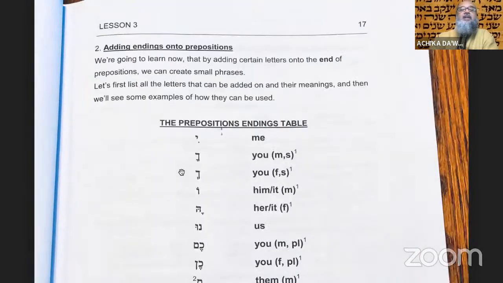So let's talk about it. Now we're going to learn how, by adding certain letters onto the end of the prepositions, you can create small phrases. Okay. That's what you can create with individual letters. So let's take a look first at this list of letters that can be added on, and then look at their meanings. And then we'll examine some examples and how they can be used.